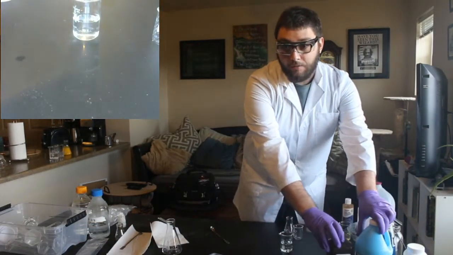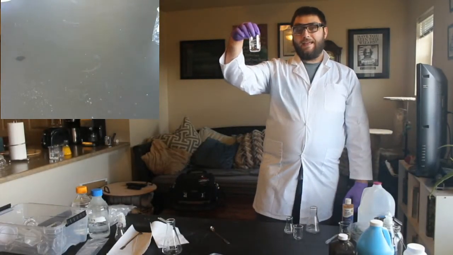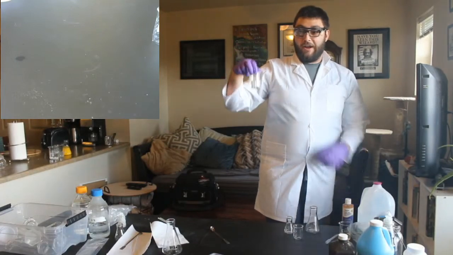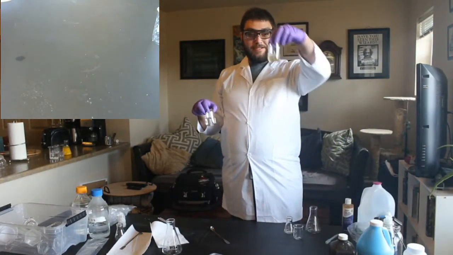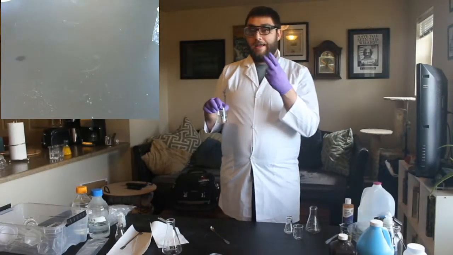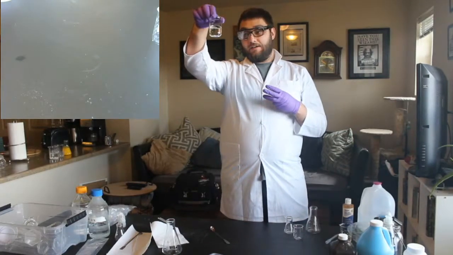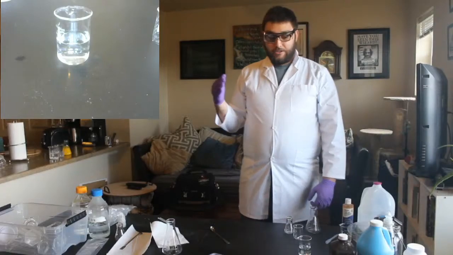So now, this is our solution A that some recipes call for. So it's vitamin C and water. We took a little bit of our vitamin C solution, we added water and iodine, and we have this clear liquid now. And now we need to make our second solution.